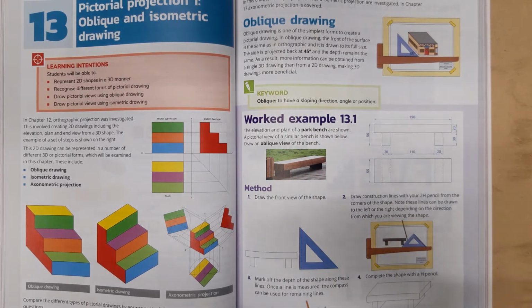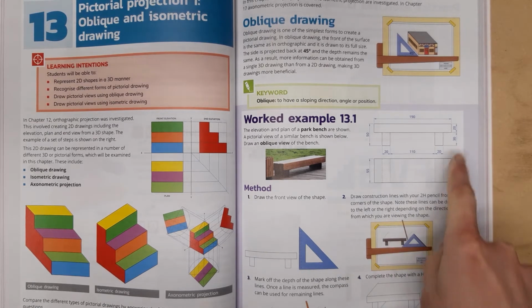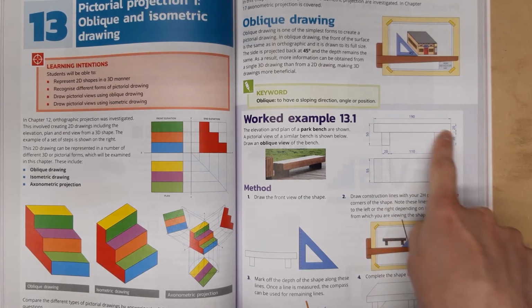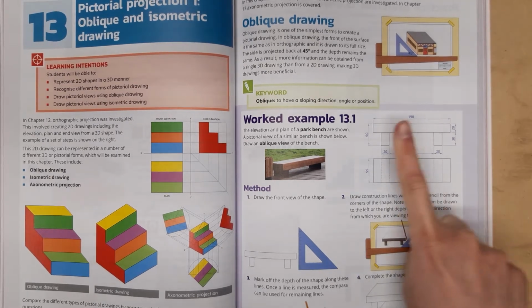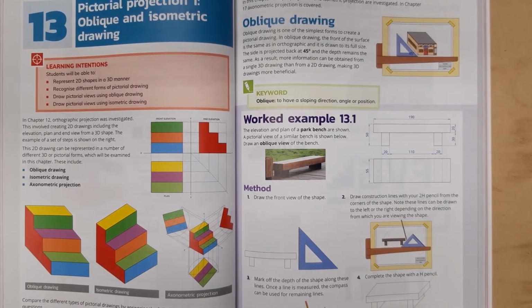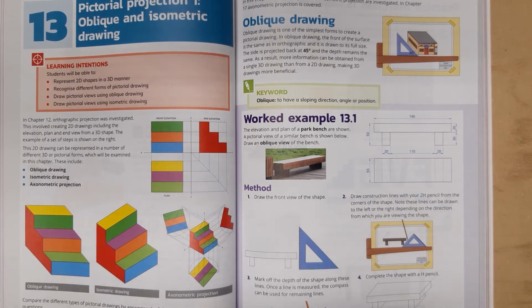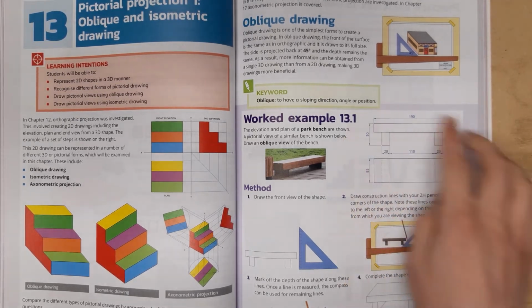A key word: oblique means having a sloping direction, angle or position, and in oblique that angle is 45 degrees. In class now, okay, I'm going to do this question, and you have this question as well. So in oblique, you're going to draw the front of it, and every point is going to be brought back at 45 degrees. Okay, so I'm going to start this question now. So we're drawing the front of it and then bringing every point back at 45 degrees.